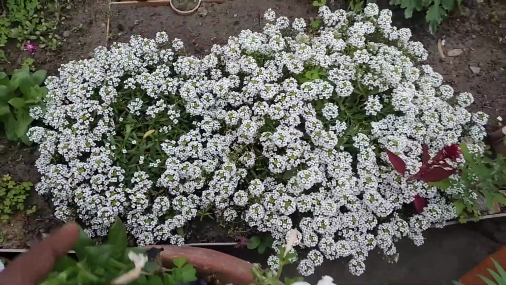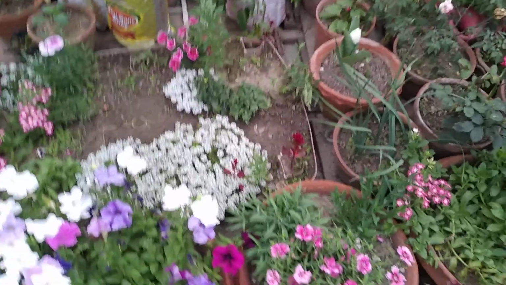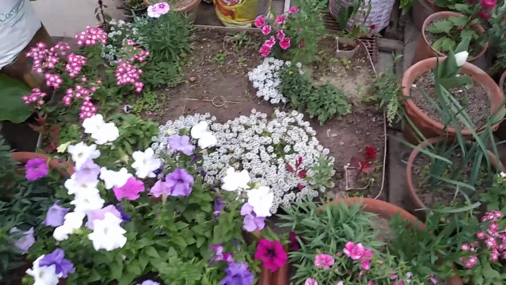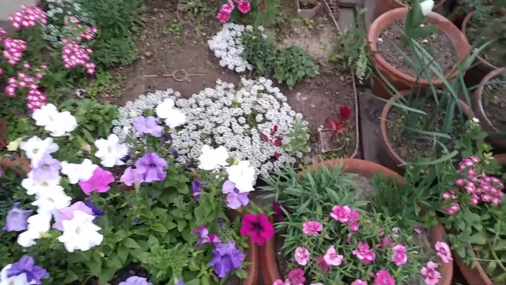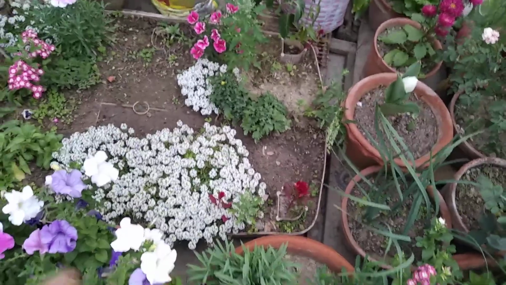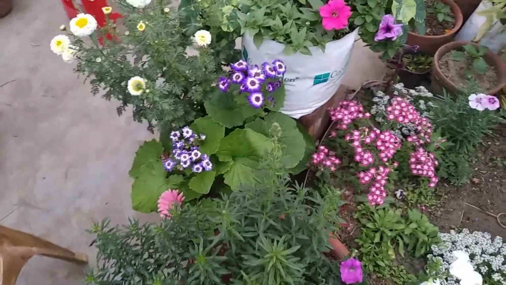You can see, sweet alyssums are very good. They attract pollinators, and they also do not damage the environment of the vegetable garden, because maybe there are some white colors, so these are wonderful.